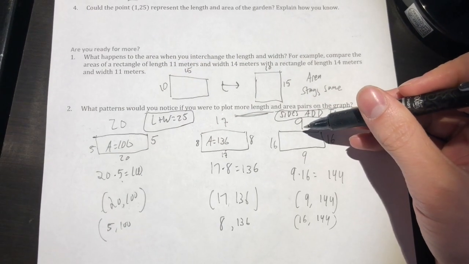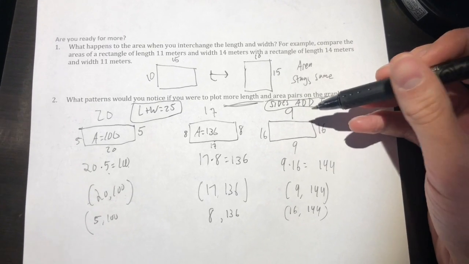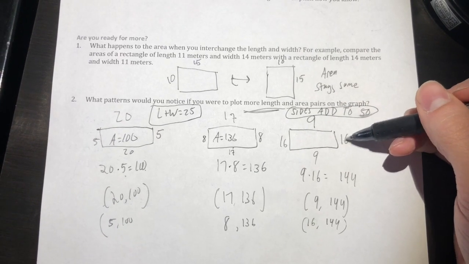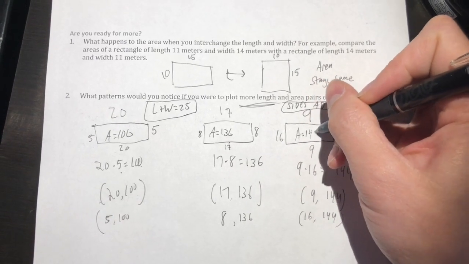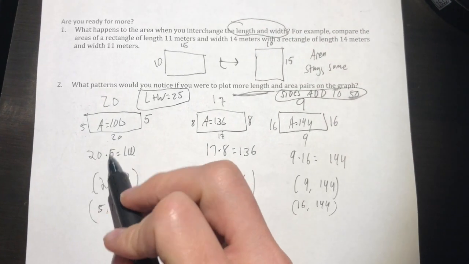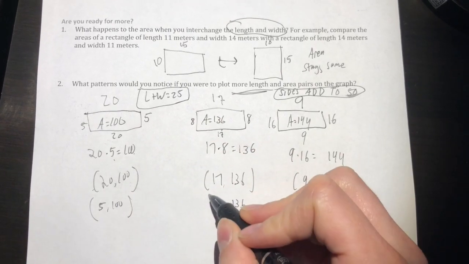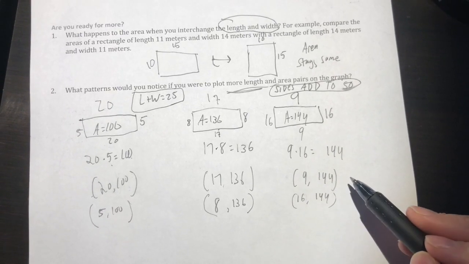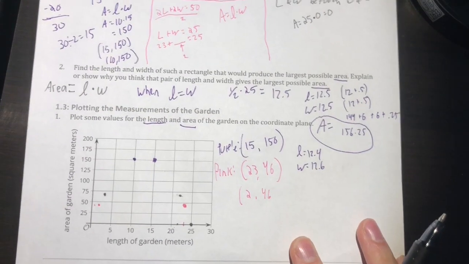And for my last one, if my length was 9, my width would then be 16. Again, clearly not drawn to scale. But the point is that if my length was 9, my width could be 16, my area would then be 144. And again, what if we interchanged the length and width? So flip-flop length and width. Then I could say, well, (20, 100) is an ordered pair, but also (5, 100). And also (8, 136) with (17, 136). And (9, 144) and (16, 144). So we're seeing all the y values getting repeated twice.